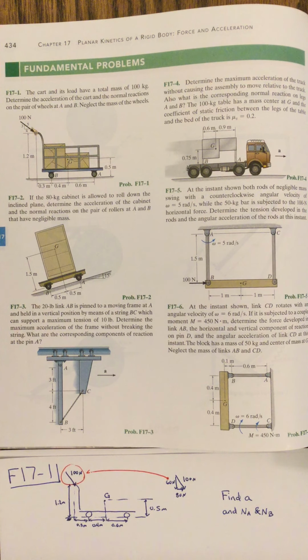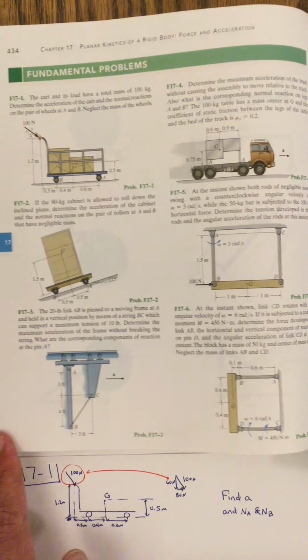This is Fundamental Problem 1 from Chapter 17. The cart and its load have a total mass of 100 kilograms. Determine the acceleration of the cart and the normal reactions on the pair of wheels at A and B. Neglect the mass of the wheels.